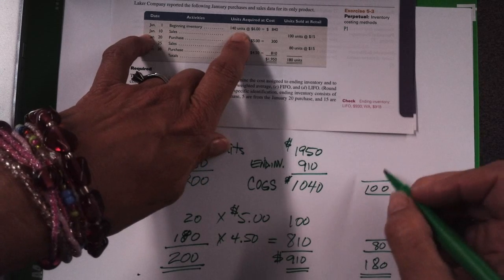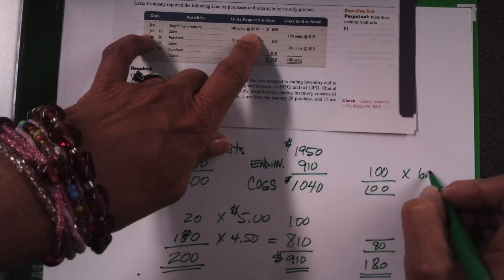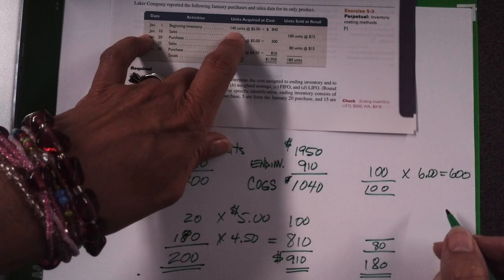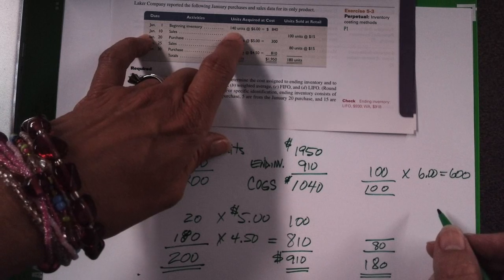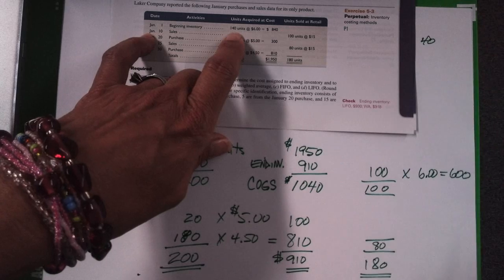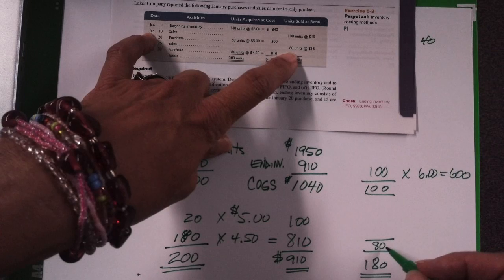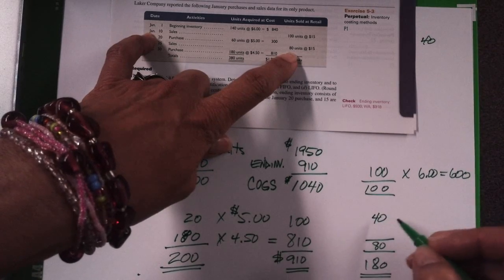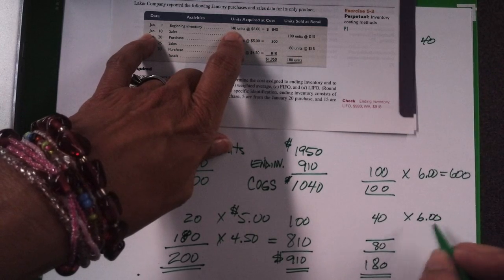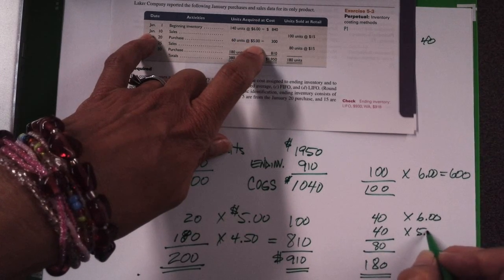Okay? That'd be 100 at $6. Then, guess what? That leaves me with 40 units left over in beginning inventory. There's still 40 left in beginning inventory. Okay? So then I sold 80. Well, where did those 80 come from? Well, 40 of it is what's left from the beginning inventory. So that's at $6. The other 40 would be from the next batch we bought at $5.